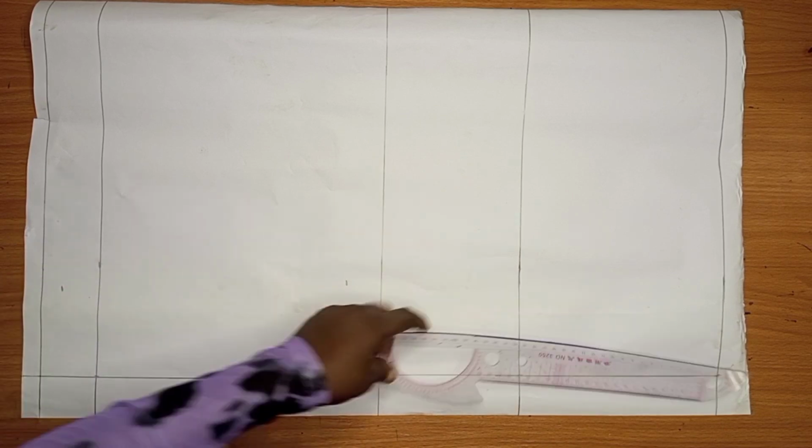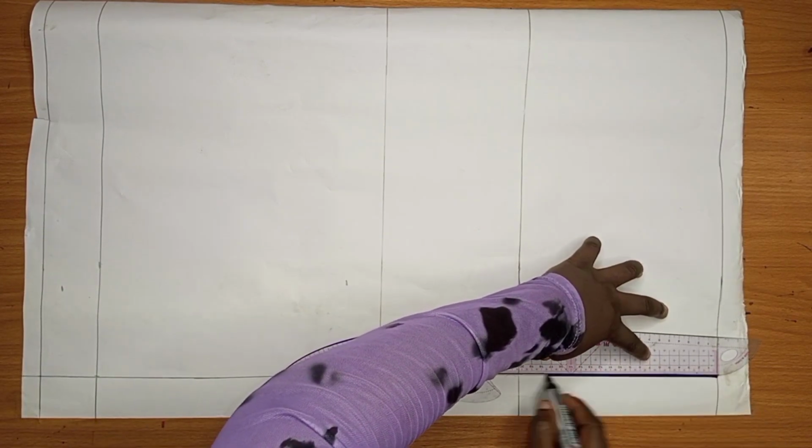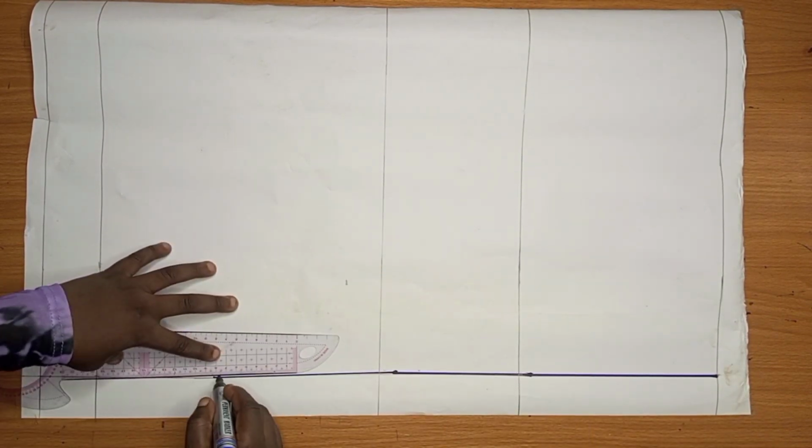I'll go ahead to draft the back pattern. Now for the back pattern, I've gone ahead to mark my body measurement, and then I went in by 1.5 inches to get my zipper allowance. So I'll just go ahead and outline the line like so.